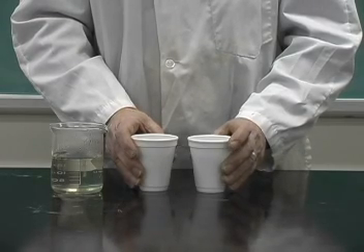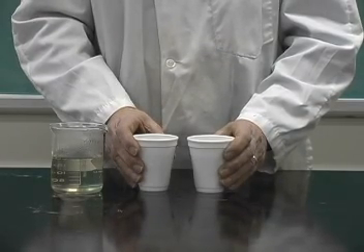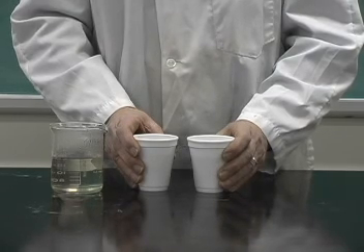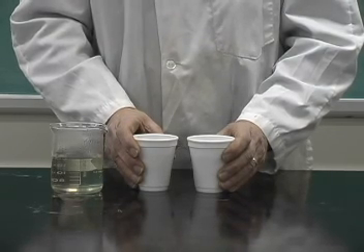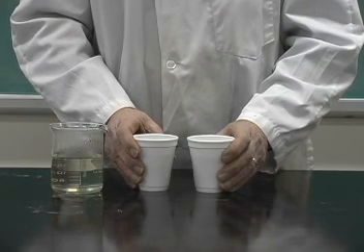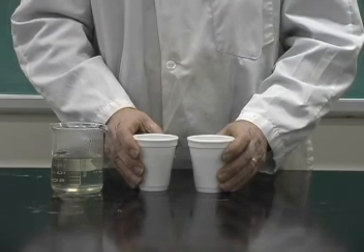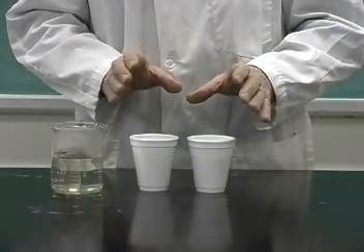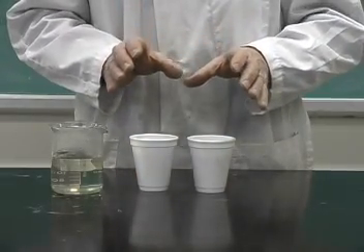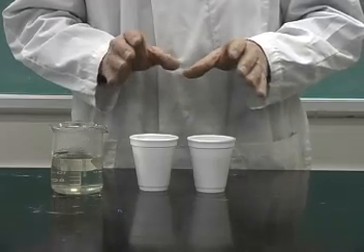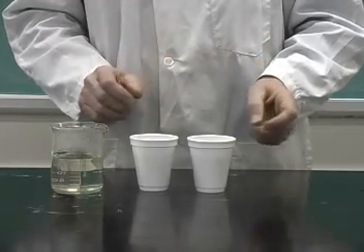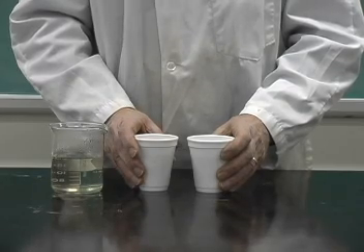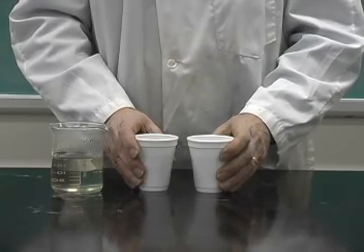Well, we often say that temperature is a measure of the energy of the particles making up the matter. We say it's the average kinetic energy. When they're at the same temperature, both substances have exactly the same average kinetic energy in the particles making up the substance.